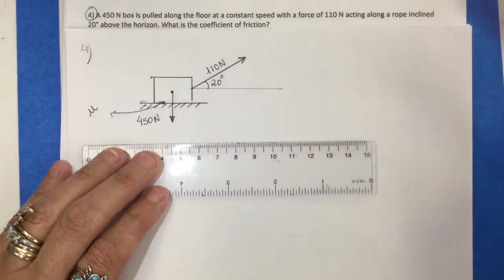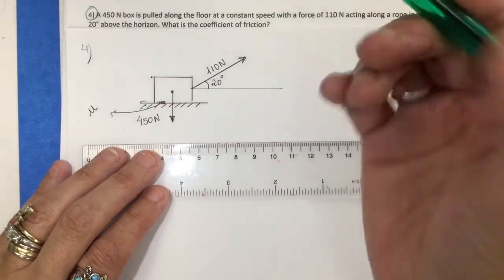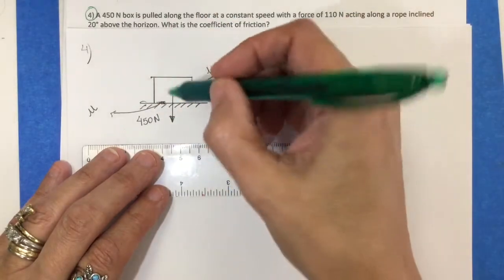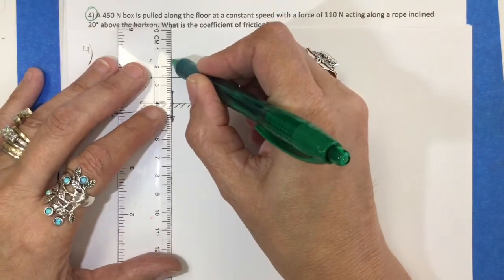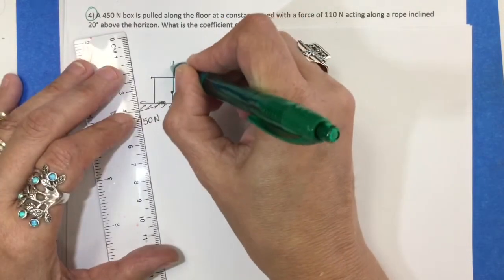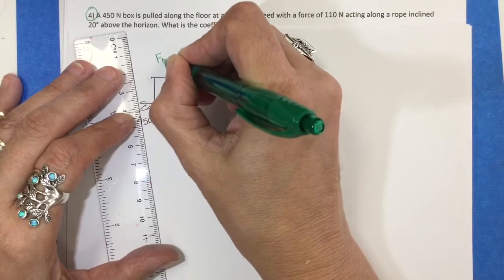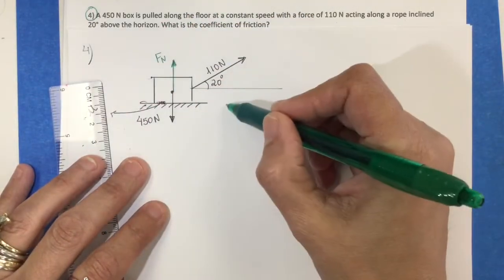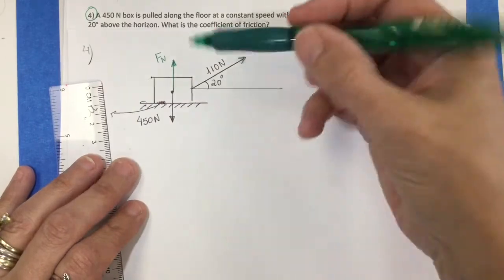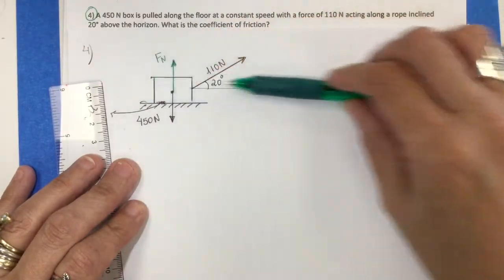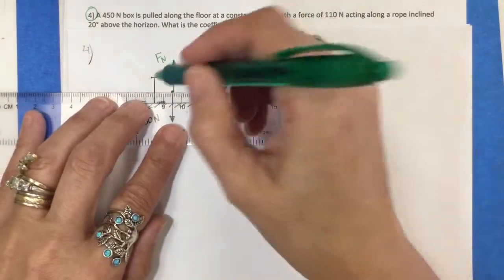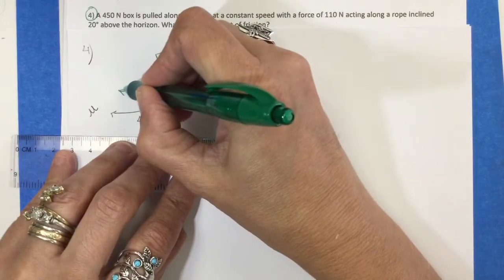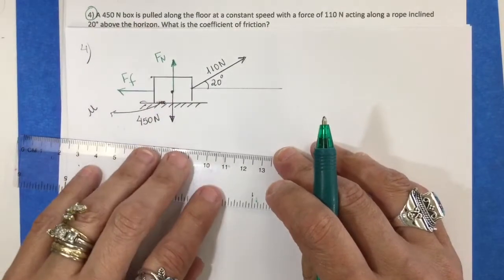So first, we need to complete this free body diagram. What is missing here is the normal force, because this box is on a contact surface. So we have a normal force. The normal force makes 90 degrees with the contact surface. If we have a force that is pulling the box in one direction and we have a coefficient of friction, then we have a friction force that opposes the motion. So it goes in the other direction.